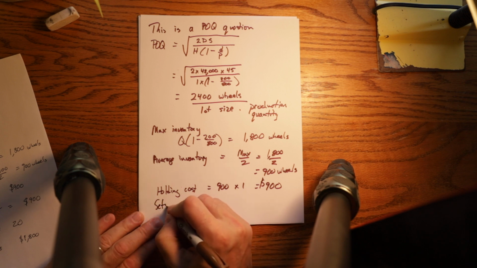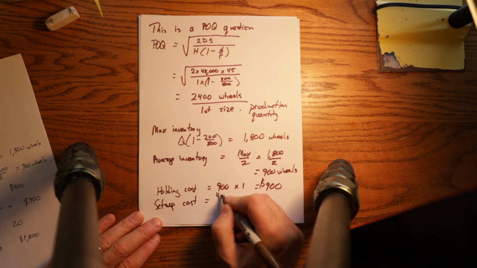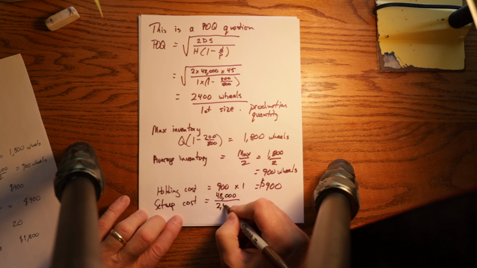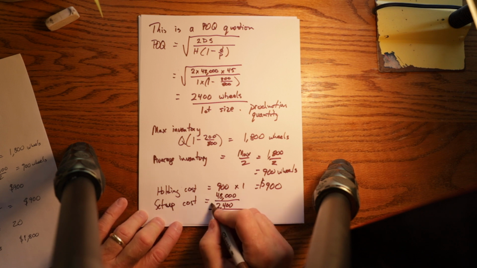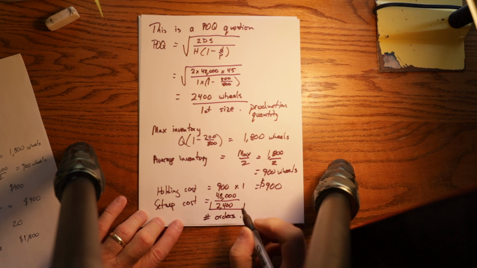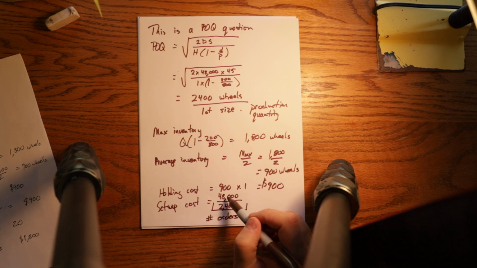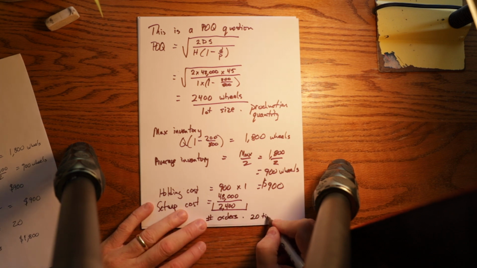Setup cost is equal to 48,000 divided by 2,400. That number by itself is the number of orders, right? So you need 48,000, you make 2,400 at a time, so you have to make it 20 times.